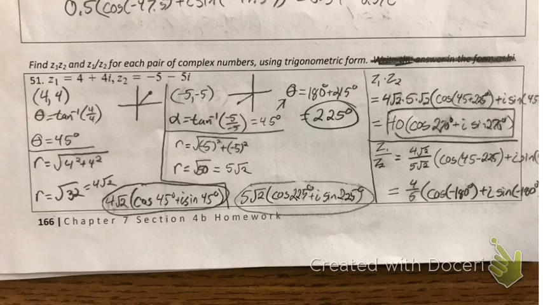Okay, and then we have 4 times the cosine of 270. So you got that one now? Yeah, I got that one. Okay, and then 4 square root of 2 divided by 5 square root of 2. The square root of 2 cancels out. So we just have 4 over 5, and then we subtract.